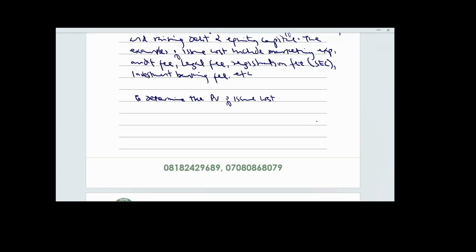The first thing you are going to do is to calculate the issue cost amount, ICA. How do you calculate issue cost amounts? ICA is calculated as the gross finance required multiplied by issue cost rates. So you are going to multiply the percentage of issue cost on the gross finance required. So that will give you the issue cost amount.